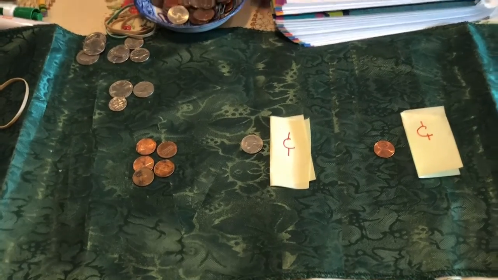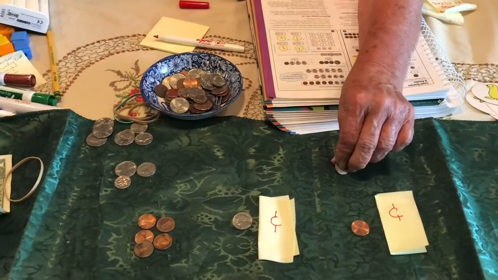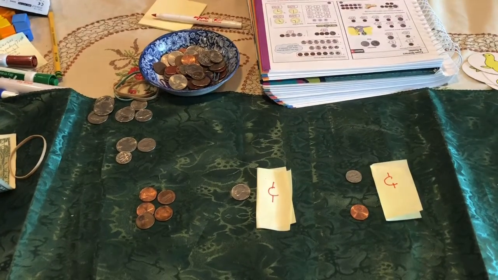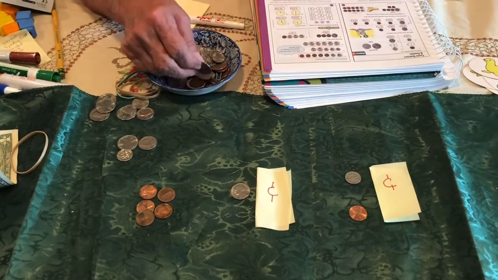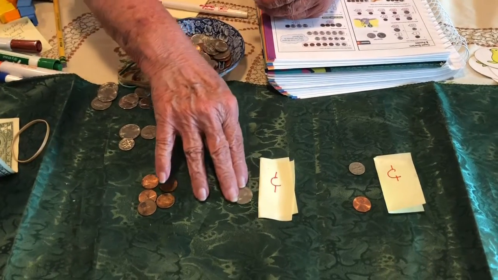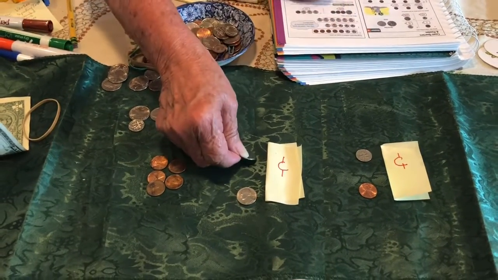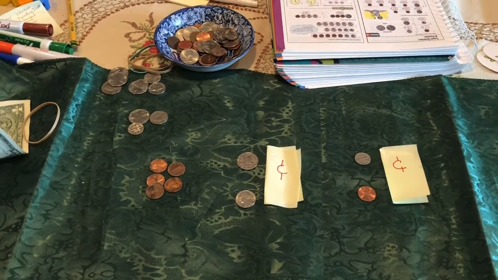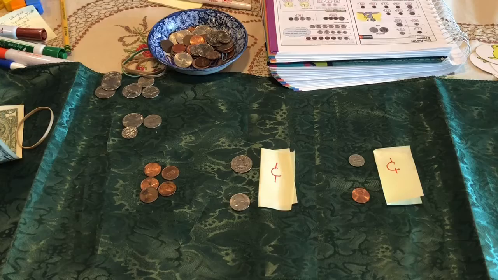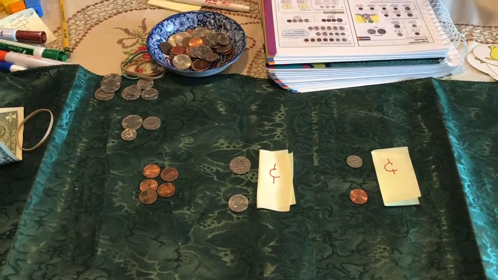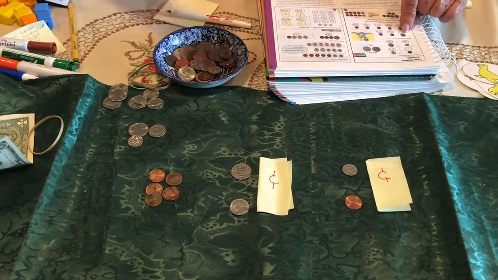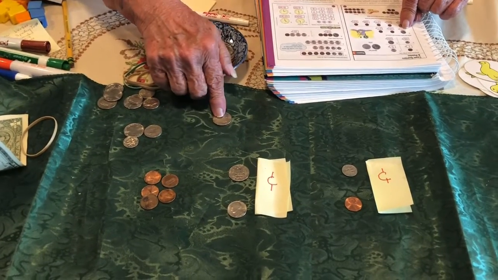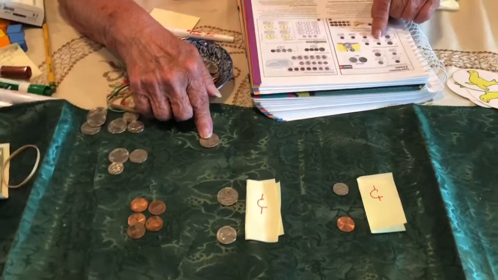All right, let's look at the next. The next one is a dime. A dime is worth 10 cents. And now our quarter. Our quarter is worth 25. Okay? Now write the total value as you count on or count up. All right? 25 cents for the quarter, number 5.